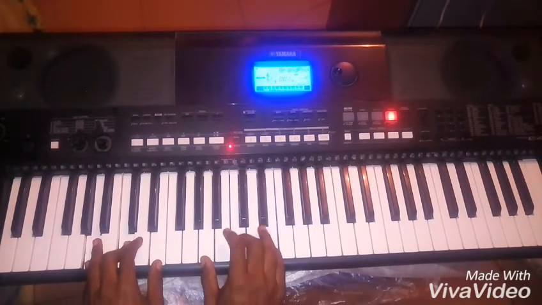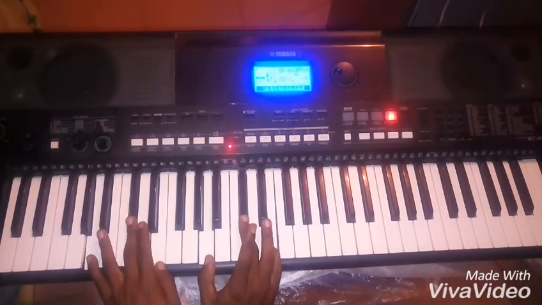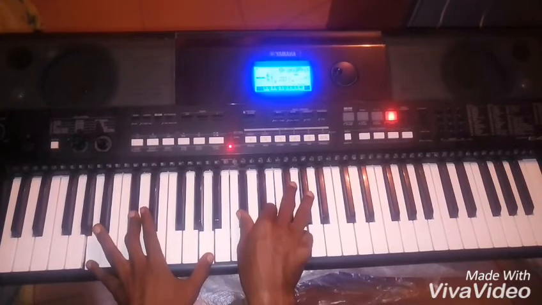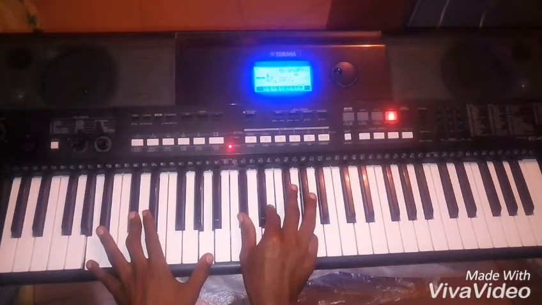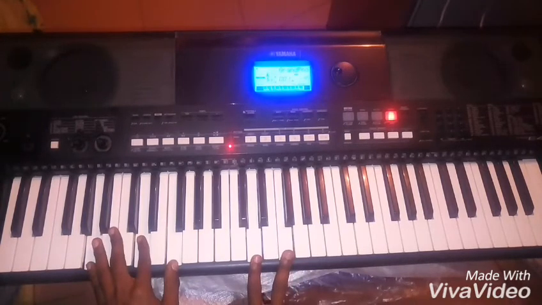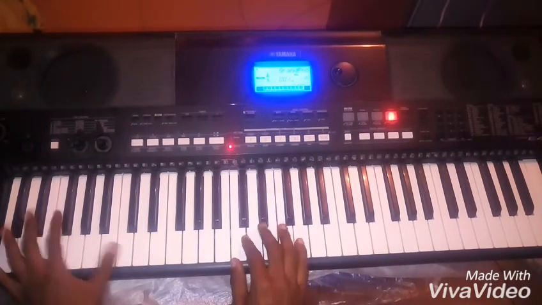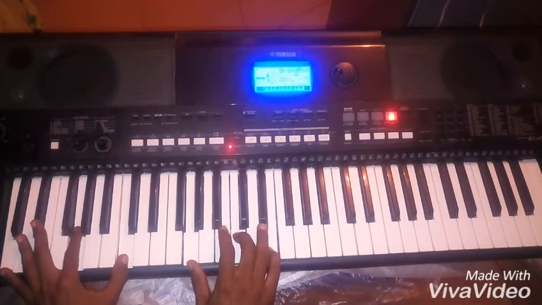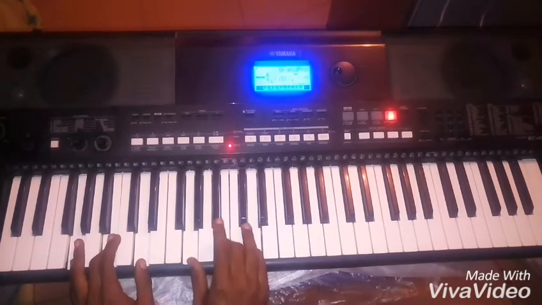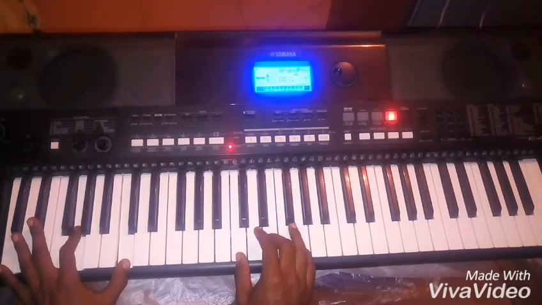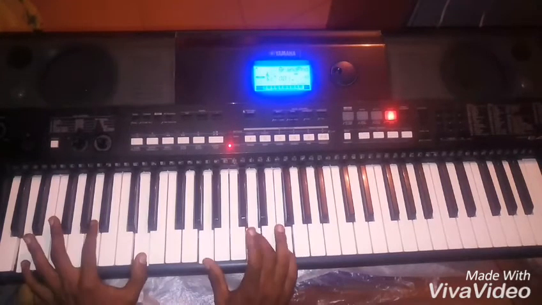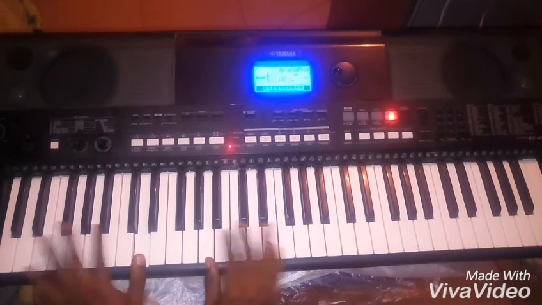Then now we are going to play the A major 7. A major 7 as a passing chord to the D minor chord. So let me just show you what I'm doing. First, D minor chord, G major, C major chord, A minor, D minor chord.